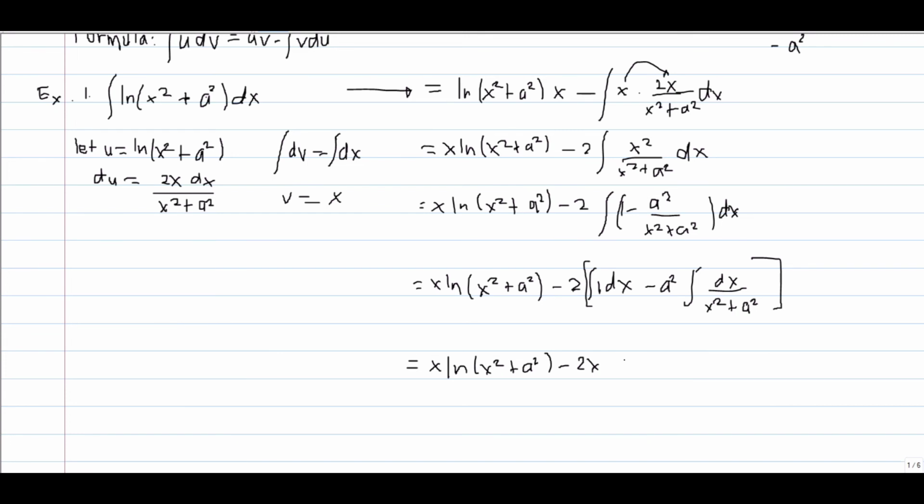Then we have positive here, since negative times negative is positive, 2e squared. So we can now integrate the integral of dx over x squared plus e squared.